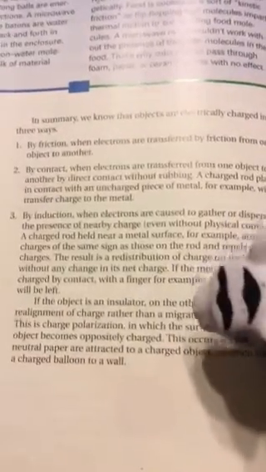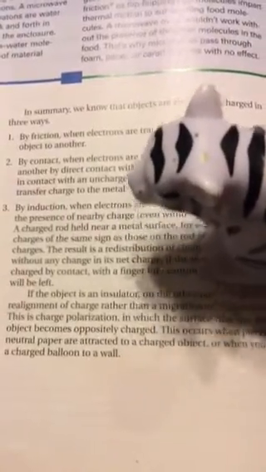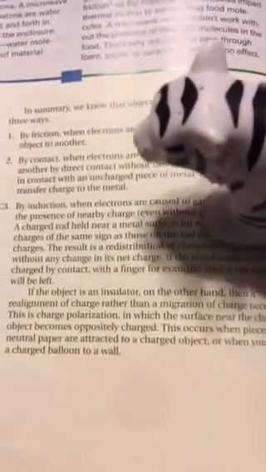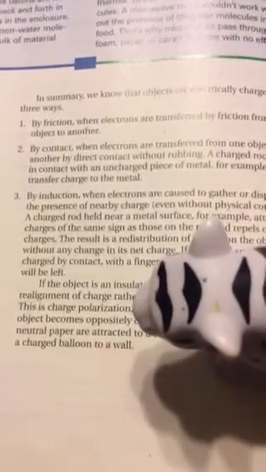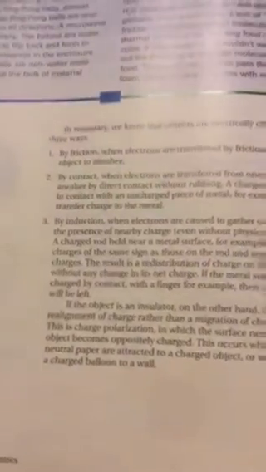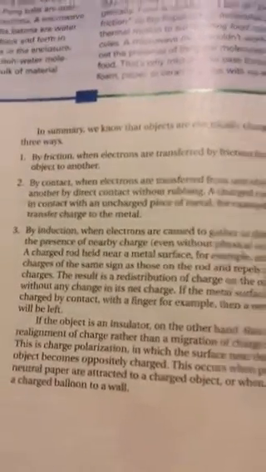So the book says friction, contact, and induction. I say friction and contact are the same thing. Induction and polarization are what I say the answers are. So be wary of test questions that ask for which one is and which one isn't. The book will be looking for friction, contact, and induction for the answer, whereas if it's an essay question, I much prefer you to talk about polarization. I think it's very important.